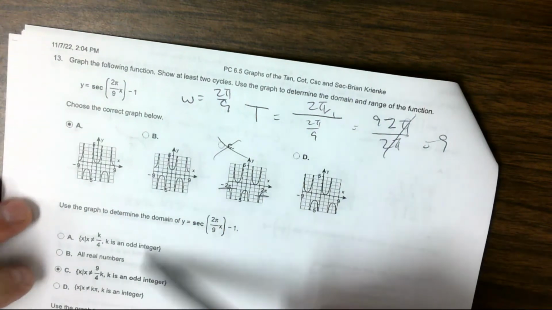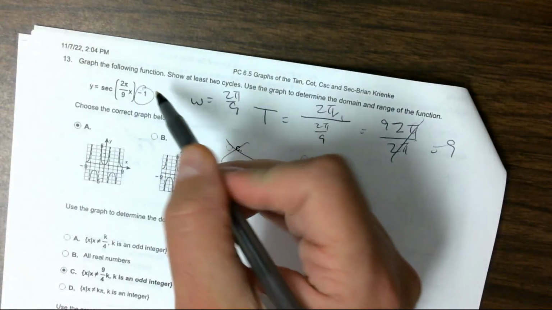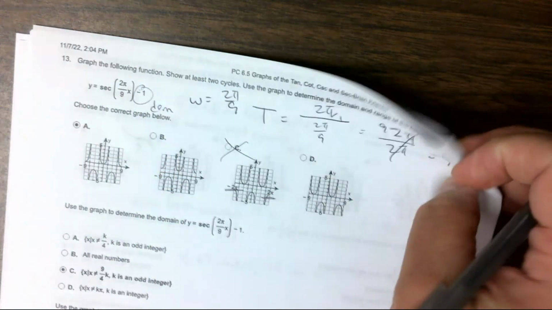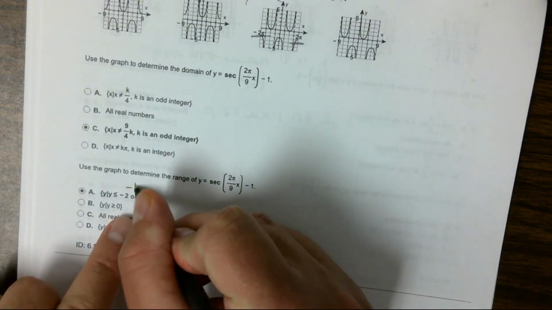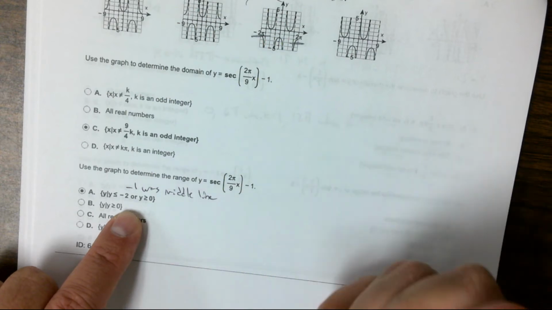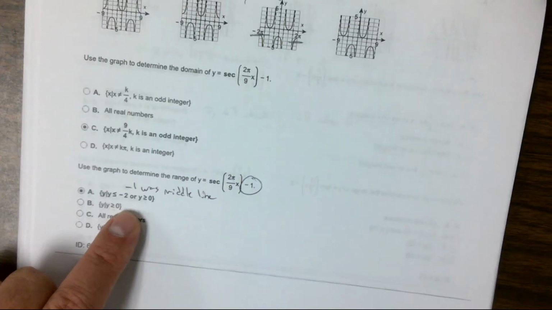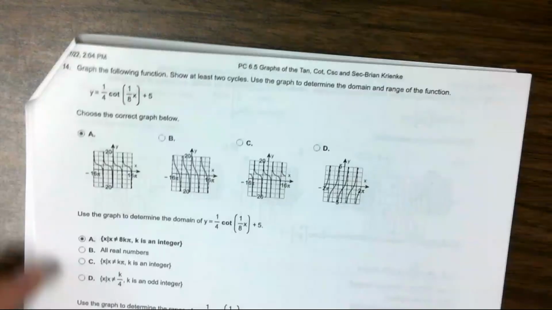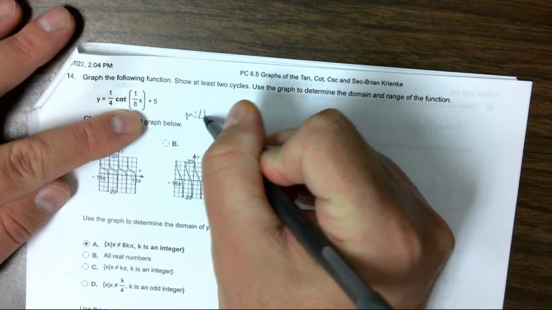And then do this part. Now, because it did shift down, it's not going to be like negative and positive at the same number. In this case, -1 was the middle line, because it had -1 right there. Okay. Here's another one, and your middle is y = 5.